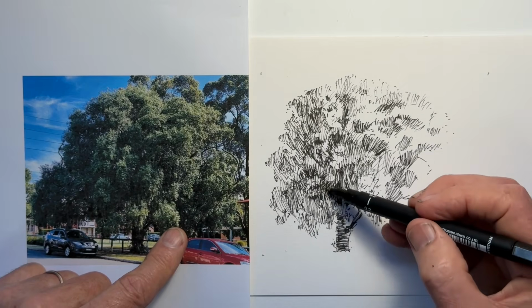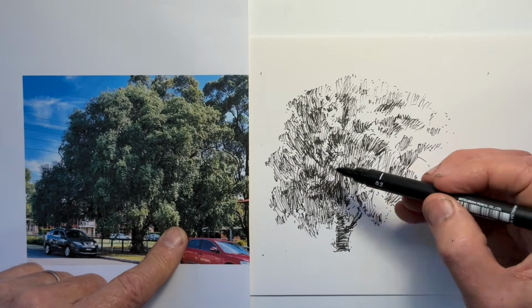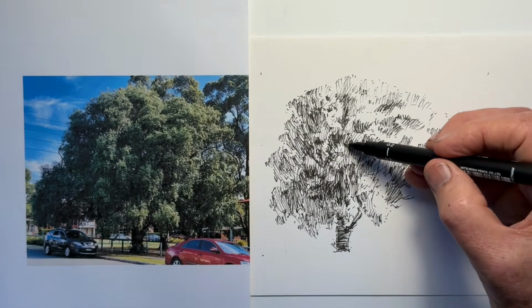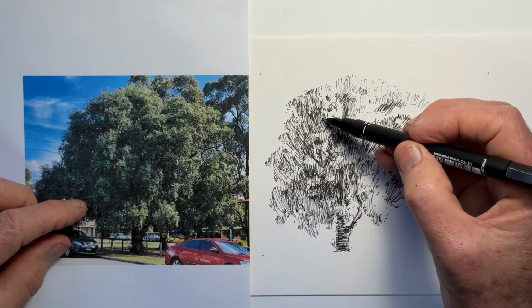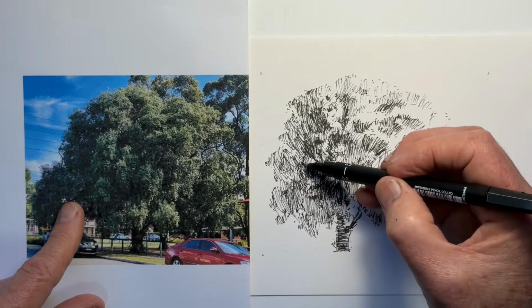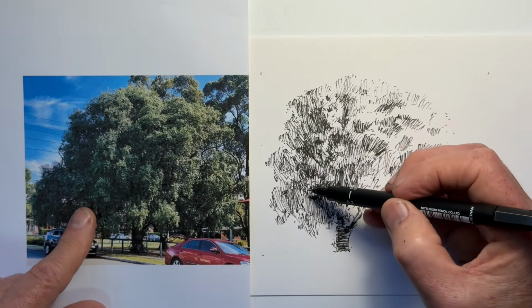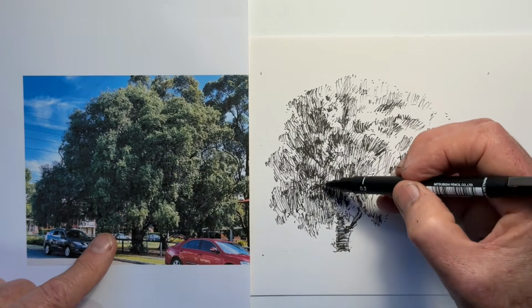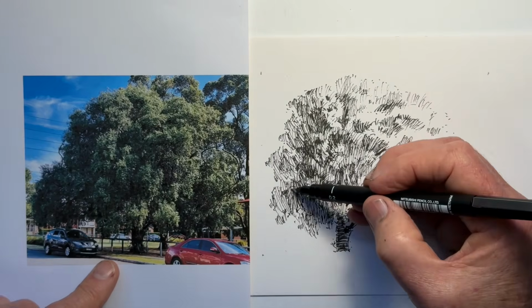I can not just represent the shadows, but also the way the rock curves and changes direction by molding my hatching in an approximate way, not an exact way, but by molding my hatching to follow the curve of the surface as it looks from my particular viewing position.